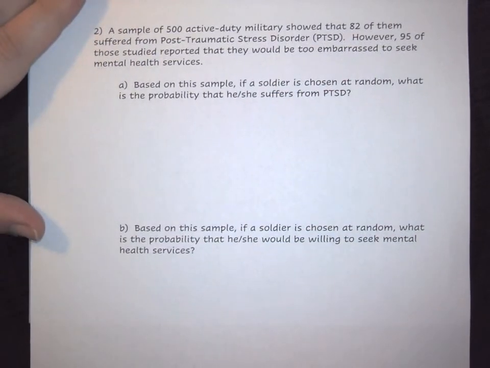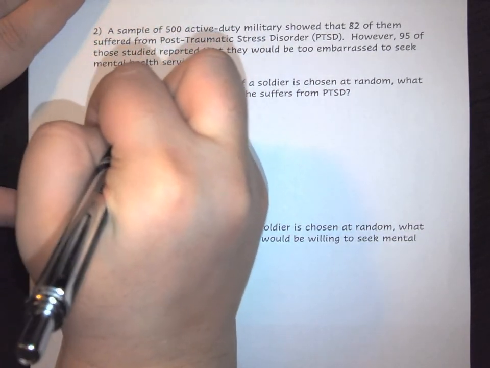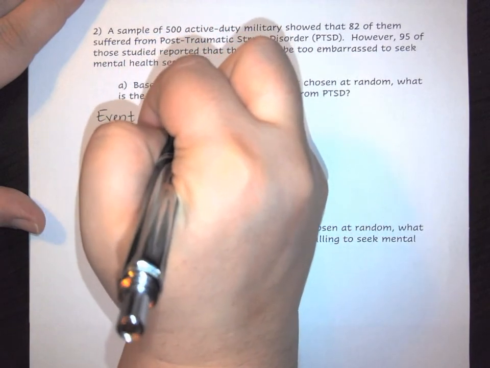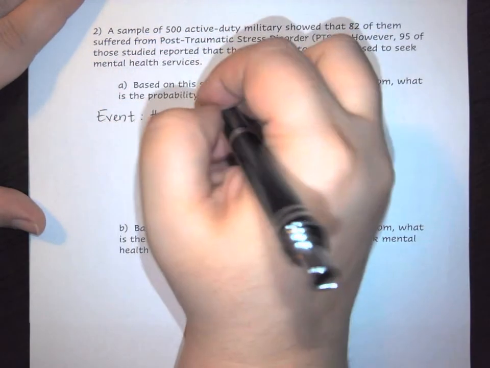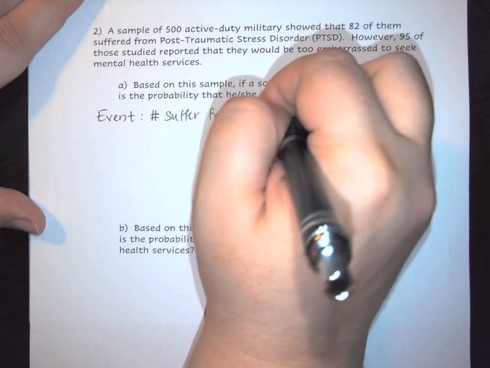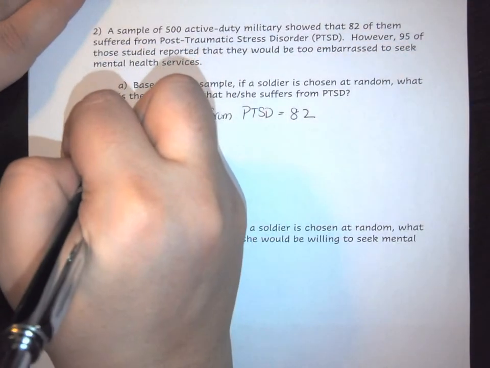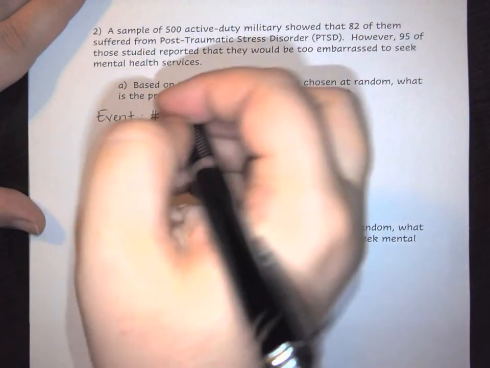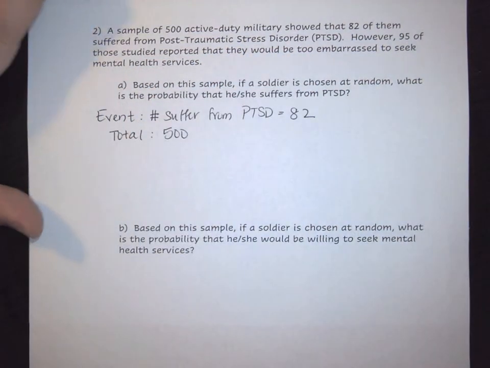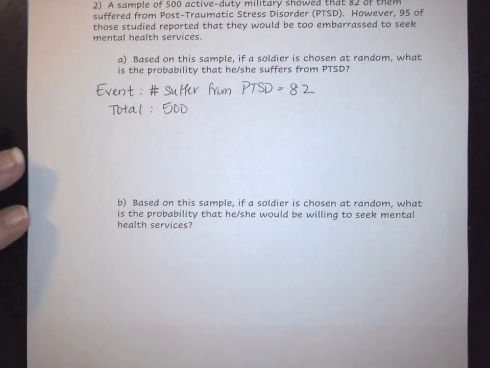So this is what we know. We know our event is going to be the number that suffer from PTSD, and in this case, we know that there's 82 of those. We also know that the total number of times this event occurred was 500, because we surveyed 500 military personnel.